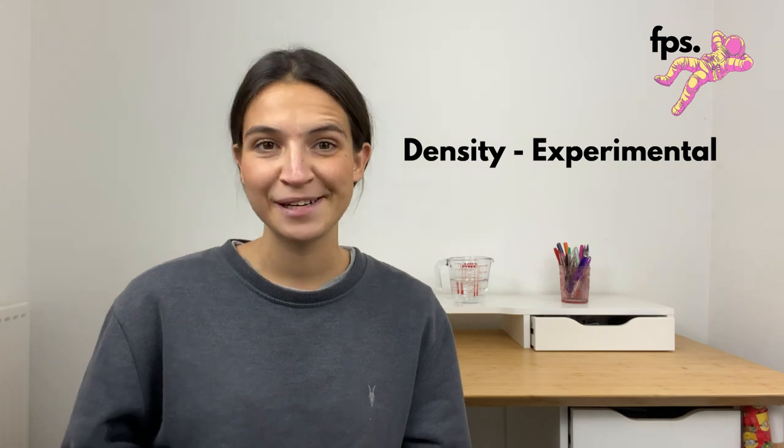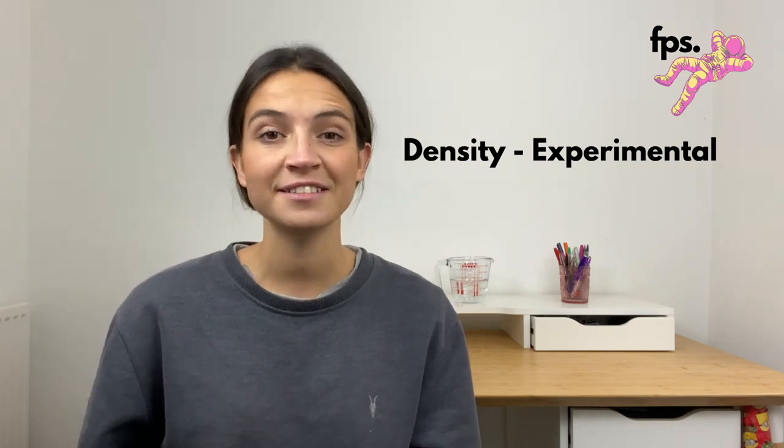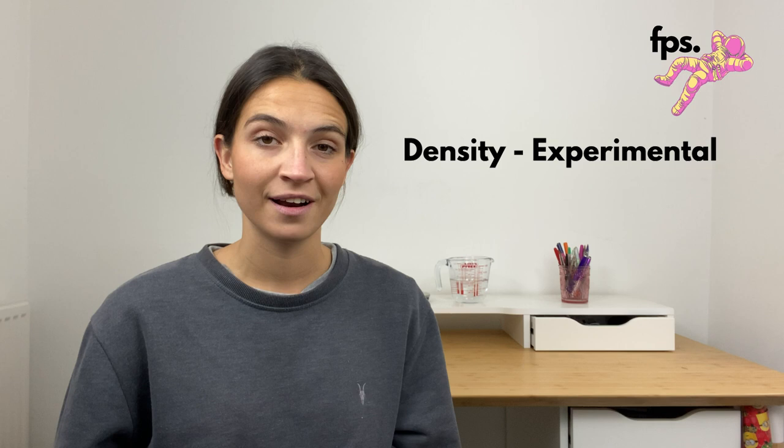Okay, so in today's video, we are going to try and find the density of an irregular object. The item of choice for today's experiment is, drumroll, or not, a padlock. So, from a previous video, we should know that in order to find the density of an object, you need its mass and you need its volume.